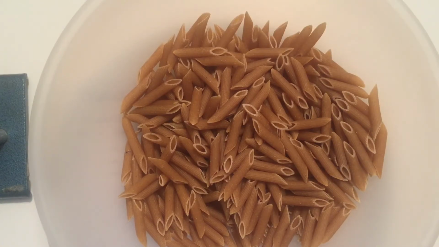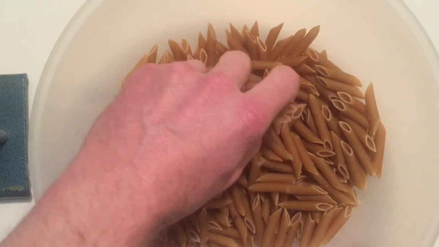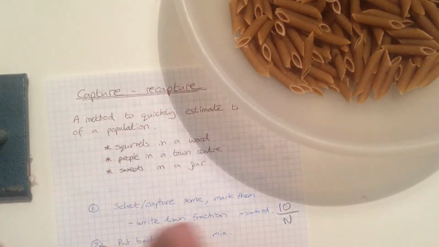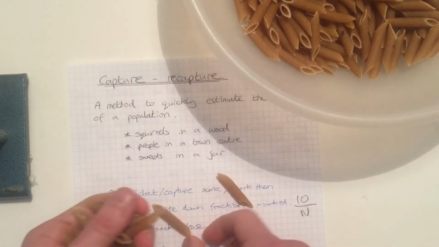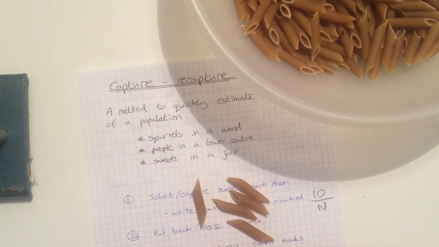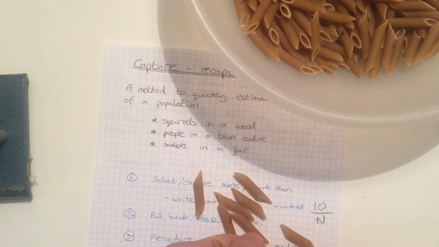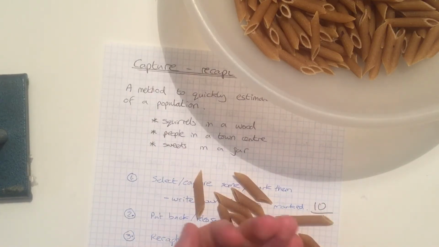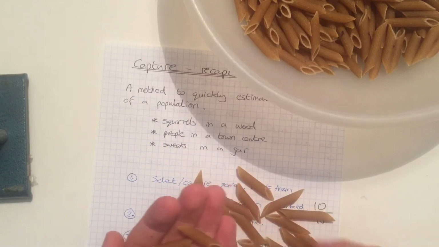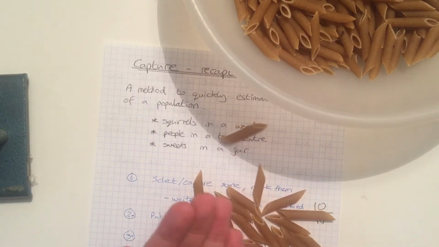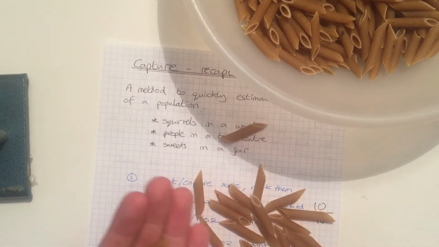So I'm going to select a number of pieces of this pasta. I'm going to select, let's say 20, it doesn't particularly matter. So if I select 20 pieces here, 1, 2, 3, up to 20.